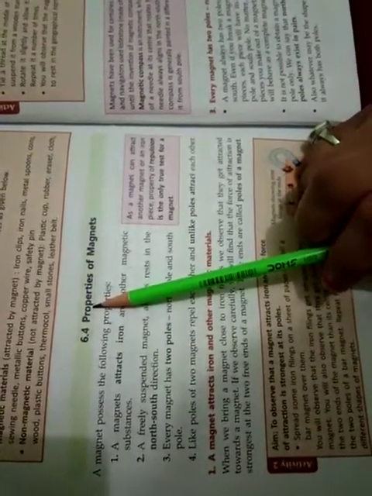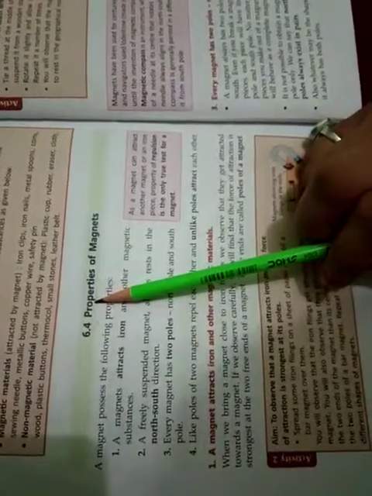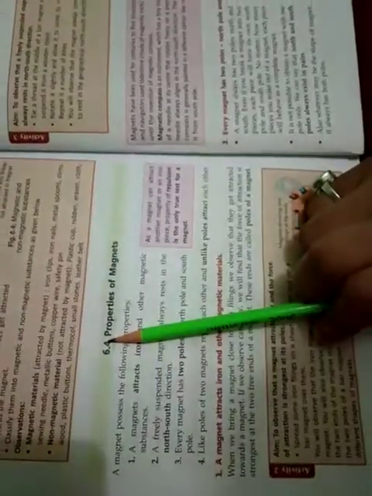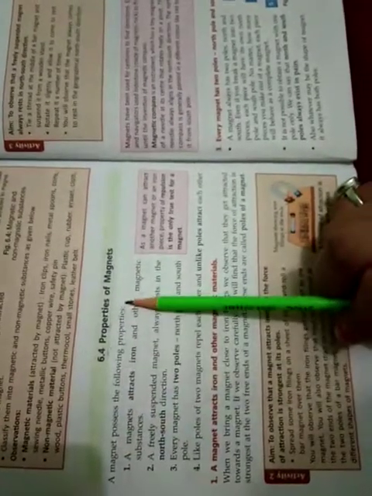So today I am discussing the same chapter number 6, magnetism. Now today I am discussing the topic properties of magnet, 6.4, from page number 76. So there are mainly four properties. What are they? A magnet possesses the following properties.